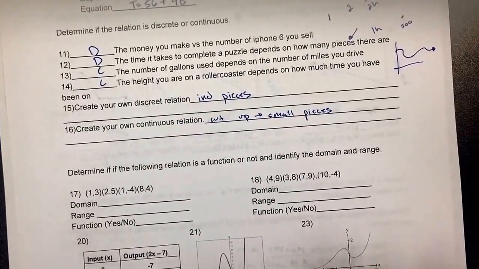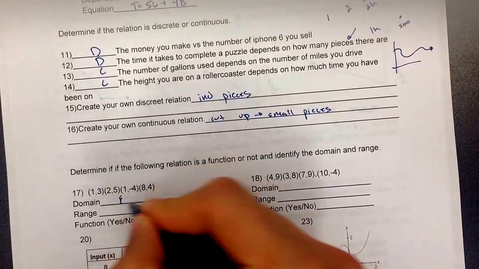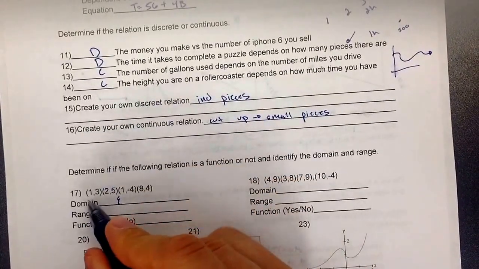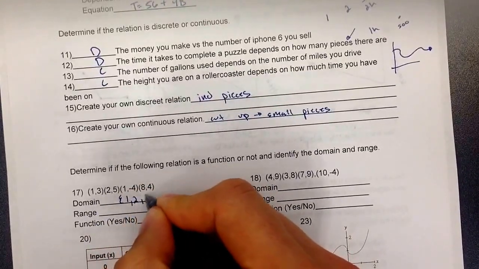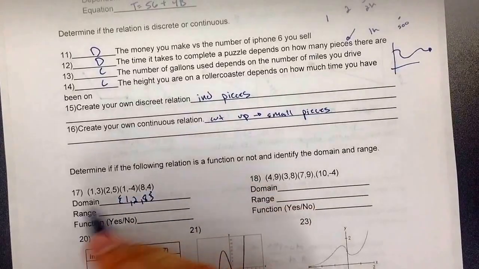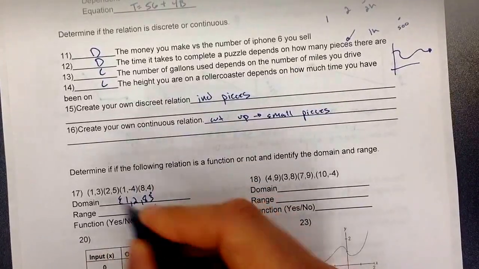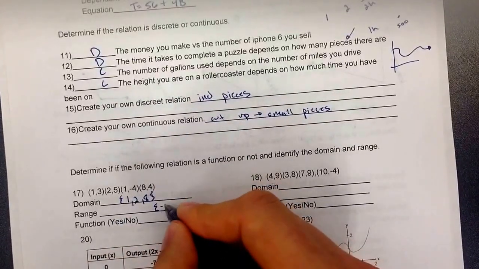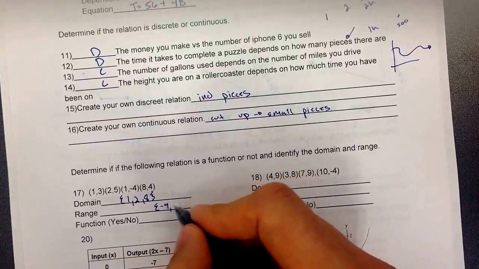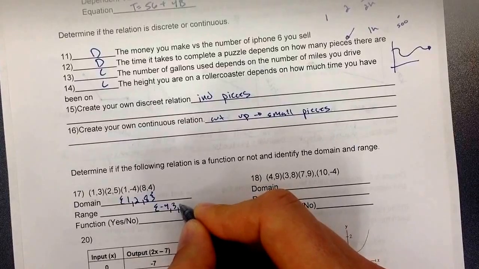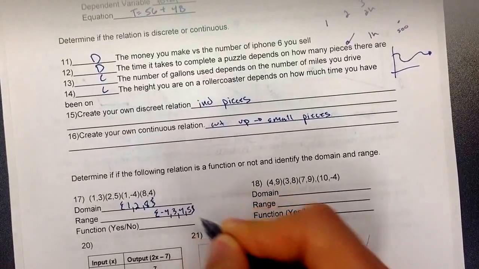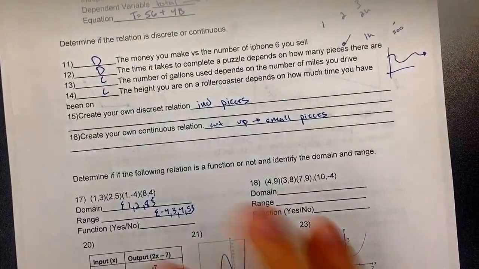Determine if it is a function or not, and then identify the domain and the range. Your domain, remember to use your set notation brackets. It's all the x values. I've got 1, 2, 1 is duplicated, and an 8. So 1, 2, and 8. You do not have to list the 1 twice. The range is our y value. We have 3, 5, -4, and +4. I like to list them in increasing order. You do not have to, depending on how your teacher is going to score you. But I will always put them in increasing order.